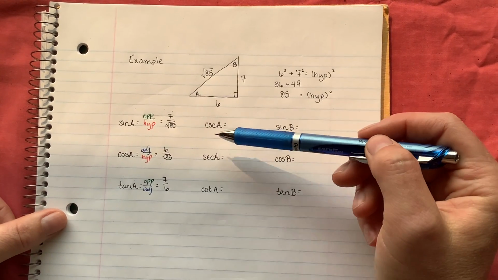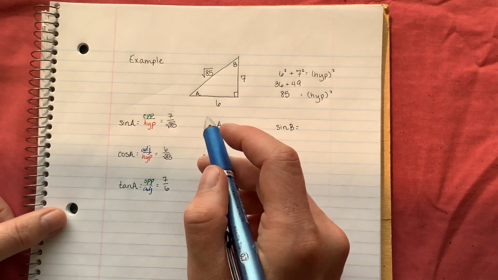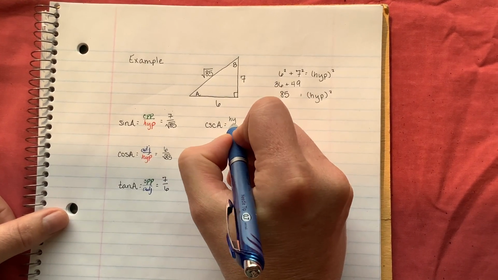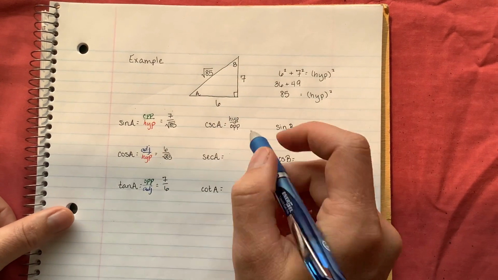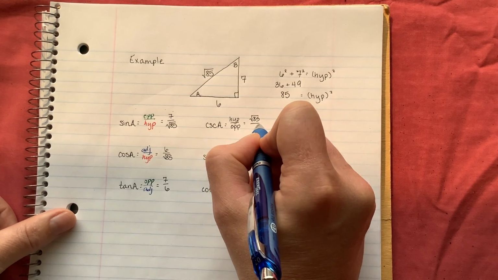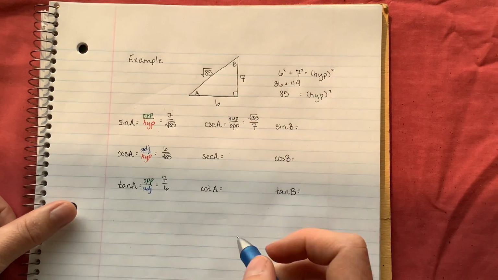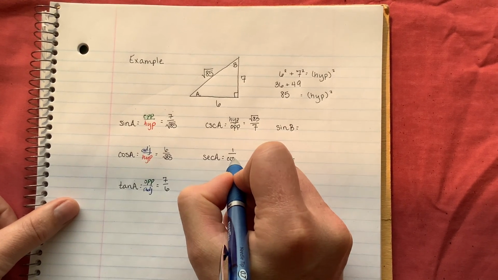Here are our reciprocal identities: cosecant, secant, and cotangent. Cosecant is the hypotenuse over the opposite side, or it is the reciprocal of sine. So cosecant would be the square root of 85 over 7. Secant is the reciprocal of cosine.